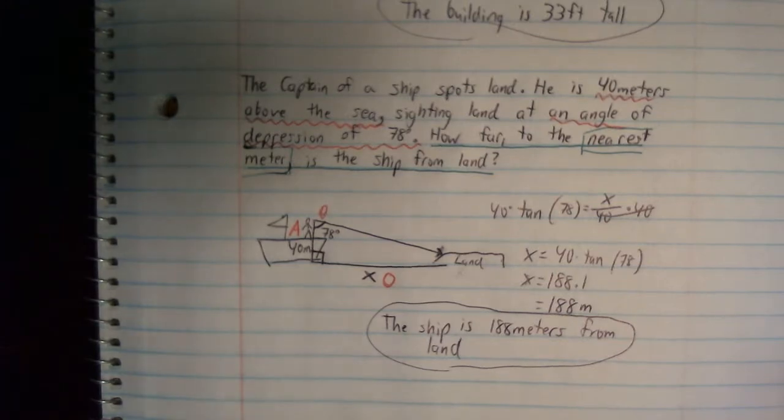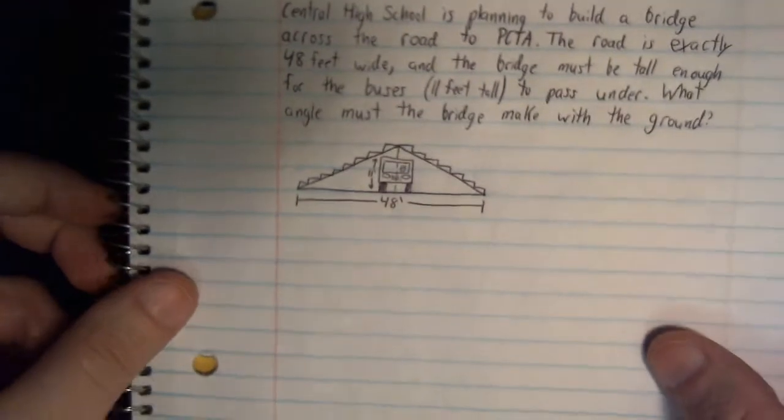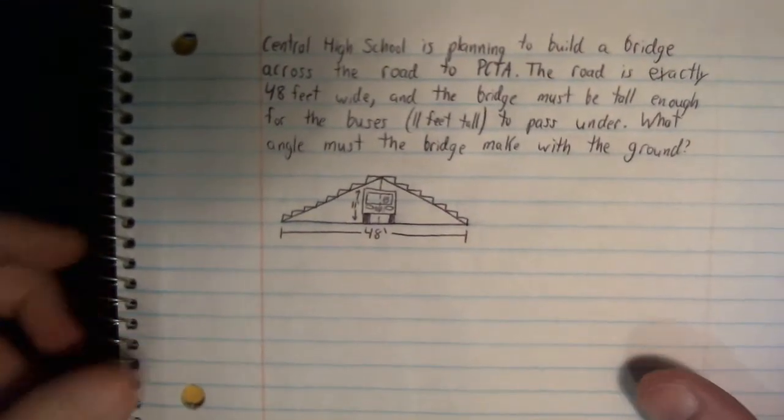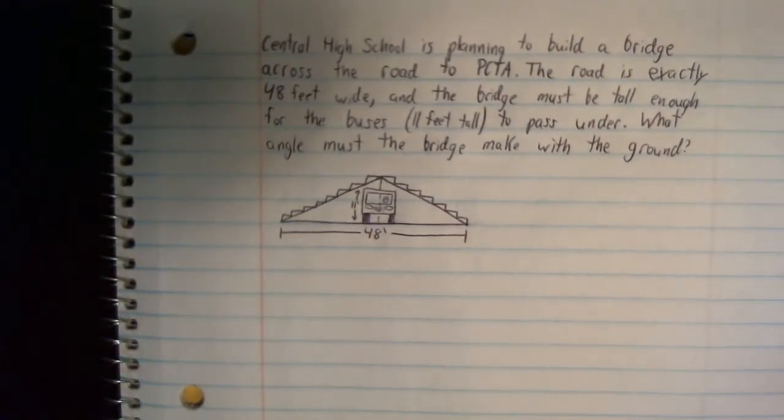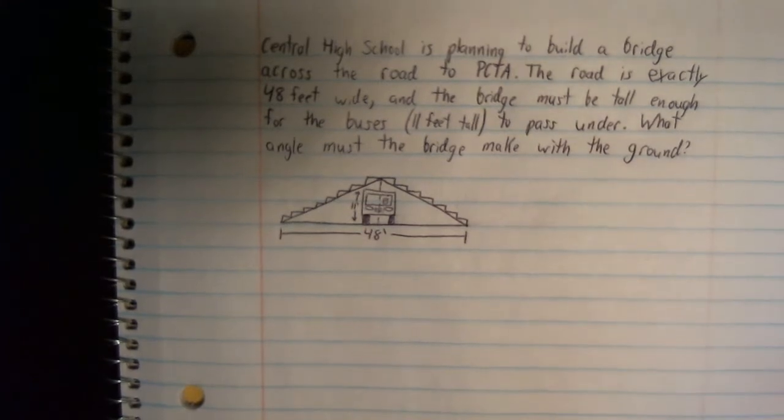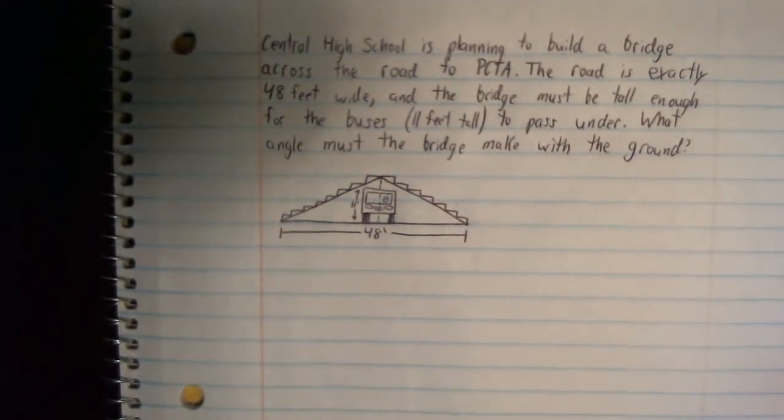We've got one more problem to check out. And here it is. Again, if you want to try this one out on your own, go for it. Pause the video, resume when you're ready to check. So, let's go through this problem. Central High School is planning to build a bridge across the road to PCTA. The road is exactly 48 feet wide, and the bridge must be tall enough for the buses, which are 11 feet tall, to pass under. What angle must the bridge make with the ground?